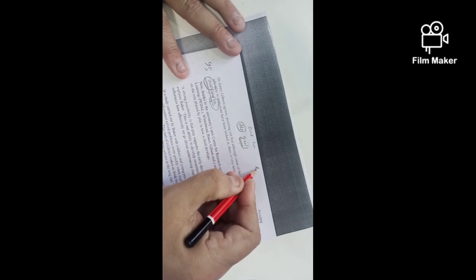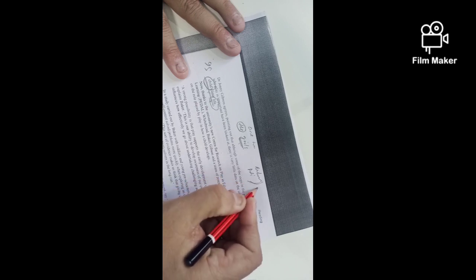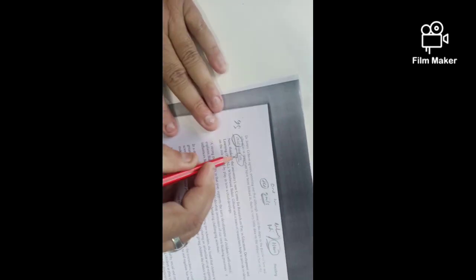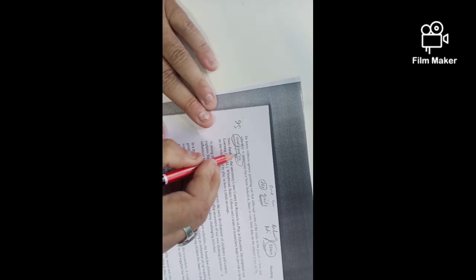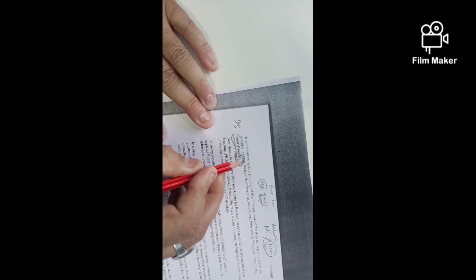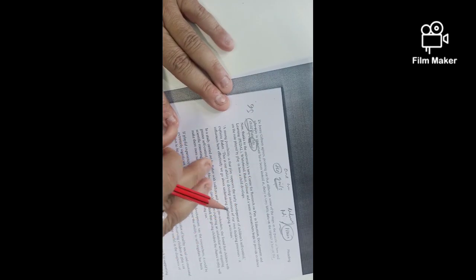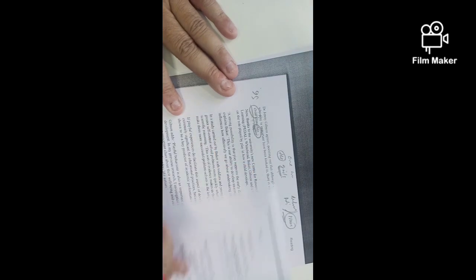So if there is any article before, or any adjective before, please eliminate that, because we cannot eliminate the noun. Here the same thing has happened. I could have written the answer later life, but I cannot write later life because the answer is clearly life. This is how we do the filling the blanks or the summary.